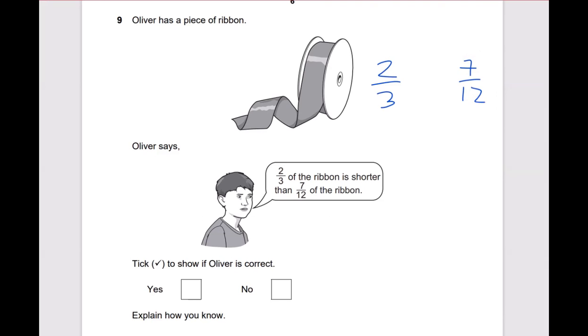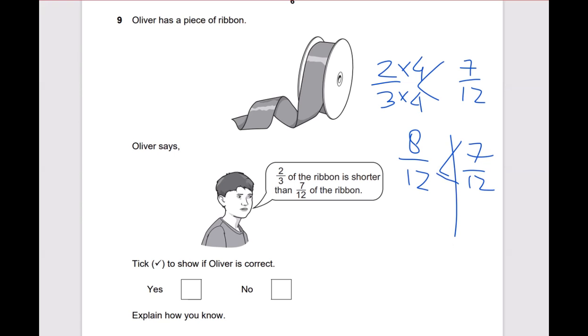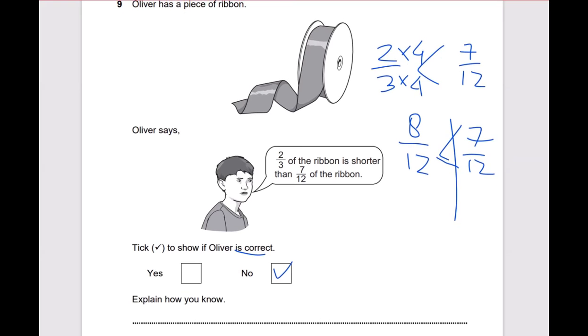7/12. So first, let's equalize the denominator by multiplying with 4 here to make 12. So 8/12. Now is 8/12 smaller or greater than 7/12? So this statement is wrong because 8/12 is greater. So if Oliver is correct, now Oliver is wrong. Explain how you know.